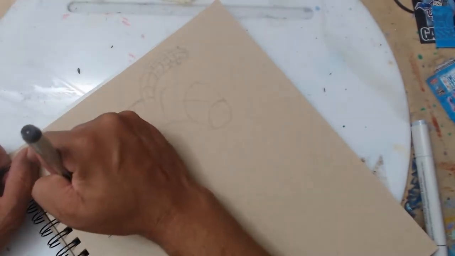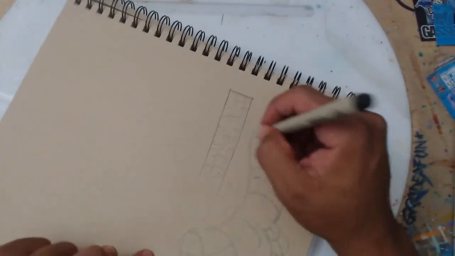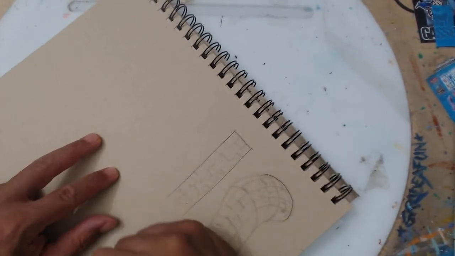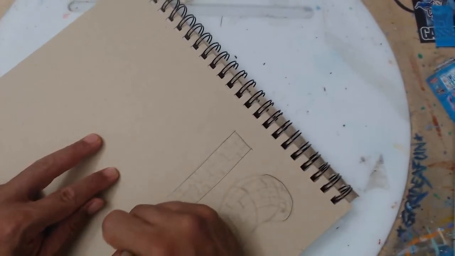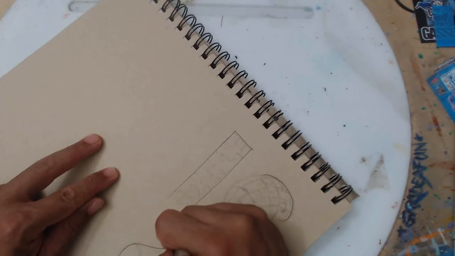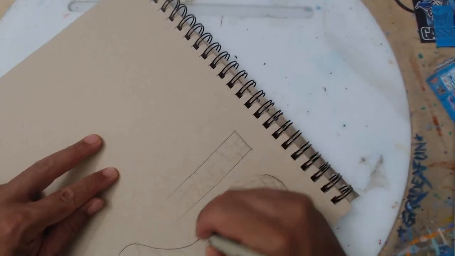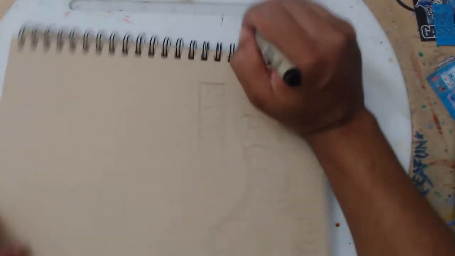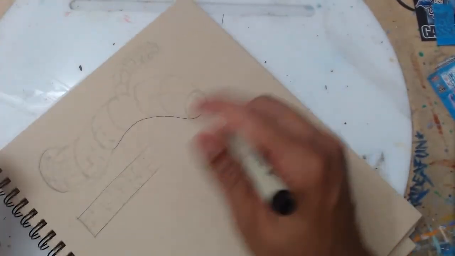So I'm gonna try to get around this as much as I can. I'm gonna turn the pad to try to get to an angle that I think I can make these lines as clean as I possibly can. If I happen to break and mess something up or kind of get misaligned, it's not the end of the world.